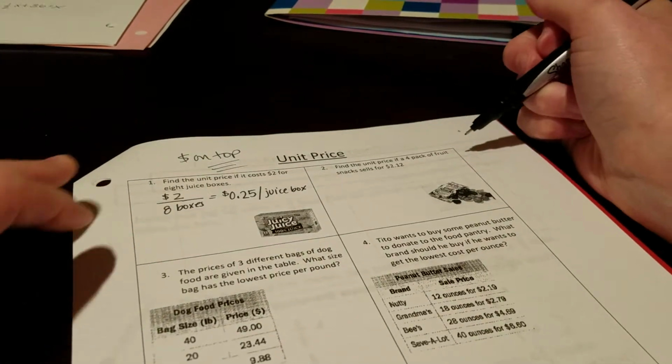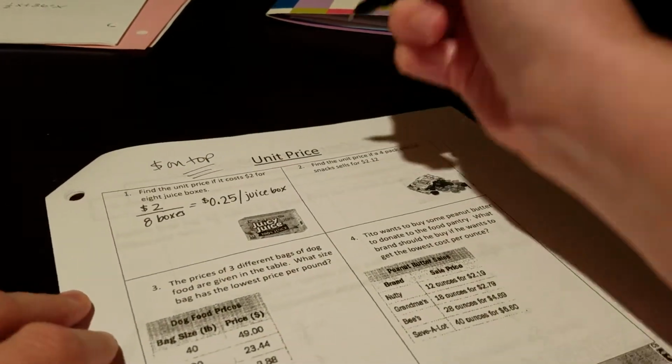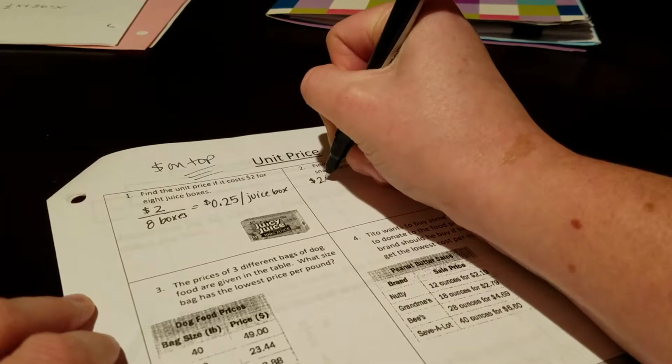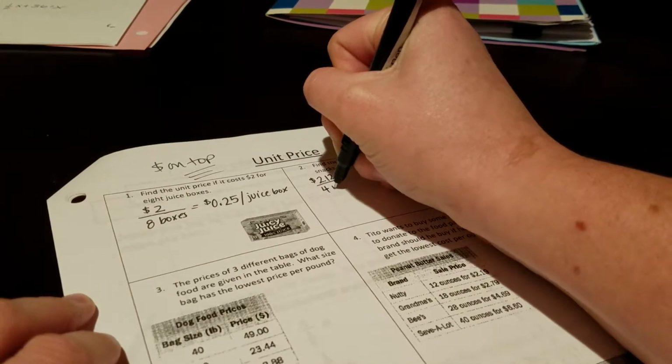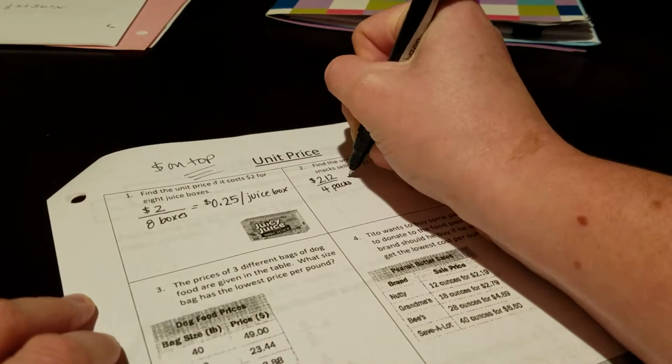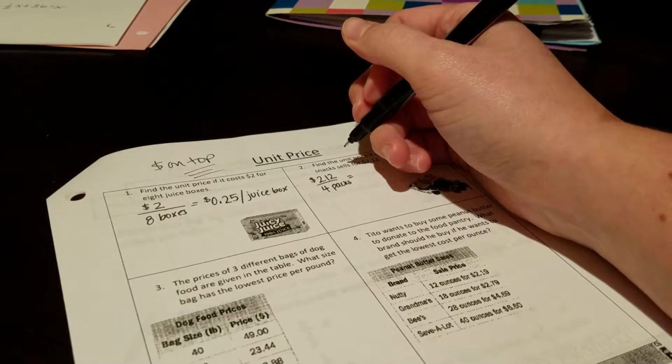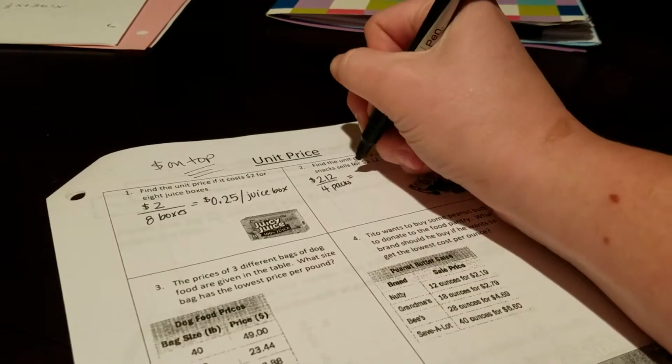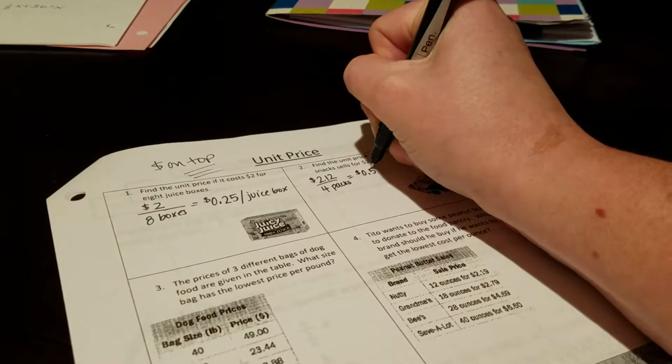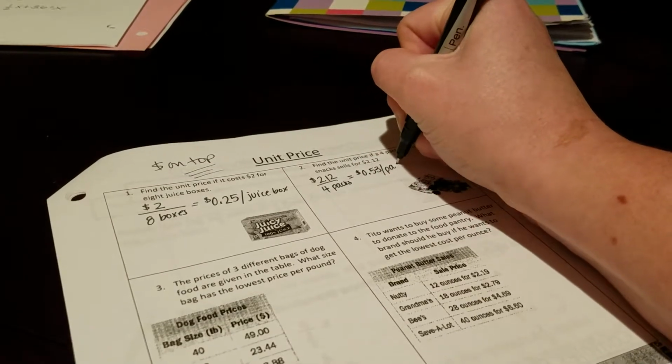Number 2, find the unit price if a 4-pack of fruit snacks sells for $2.12. So $2.12 for 4 packs. And that's going to give you 53 cents per pack.